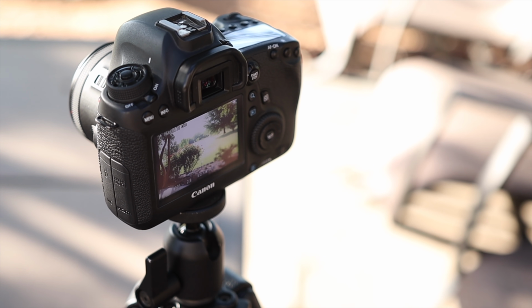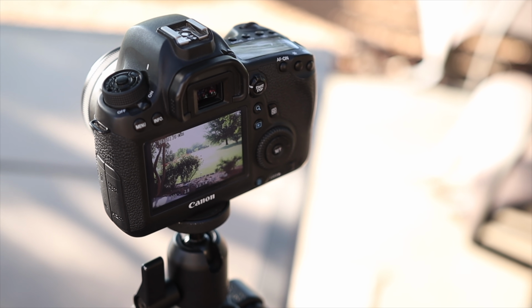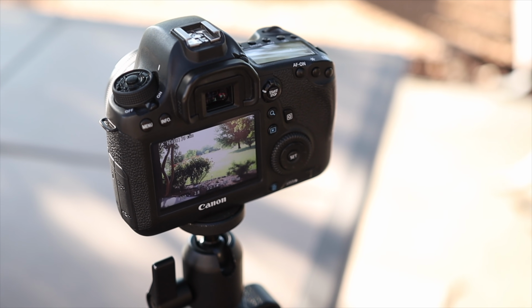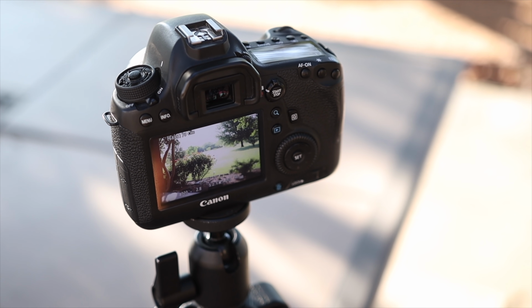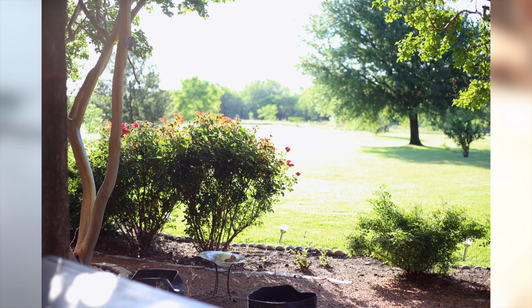Now, to demonstrate this principle, we have a full-frame Canon 6D with the 50mm. We have it set up on this tripod, and we're just going to snap a picture. Here's the picture that we took. Take a look at the table here in the bottom left corner of the screen, and then take a look at the top of the tree here in the top right of the screen.